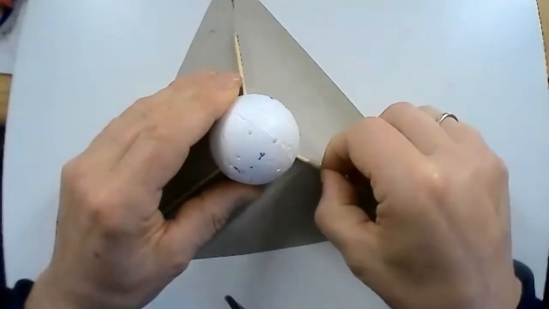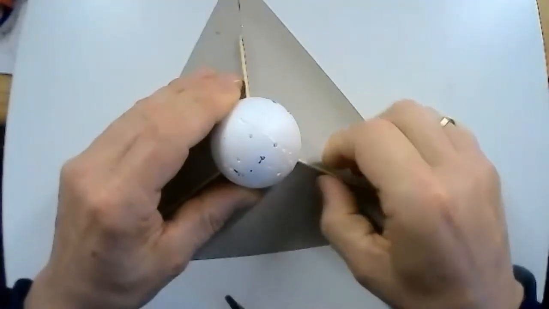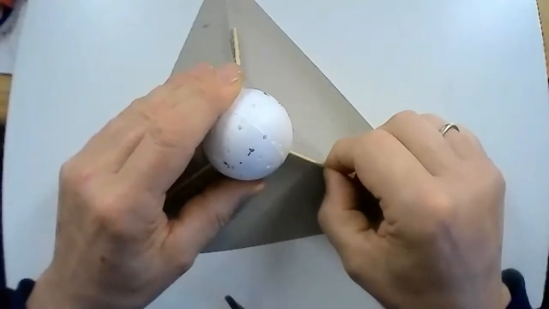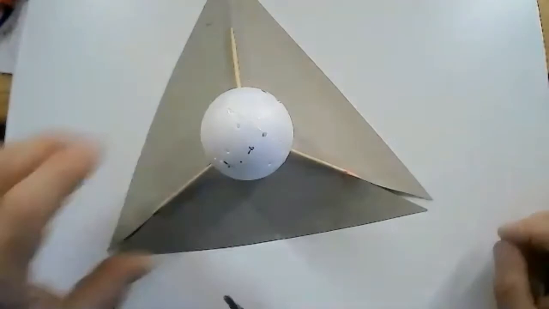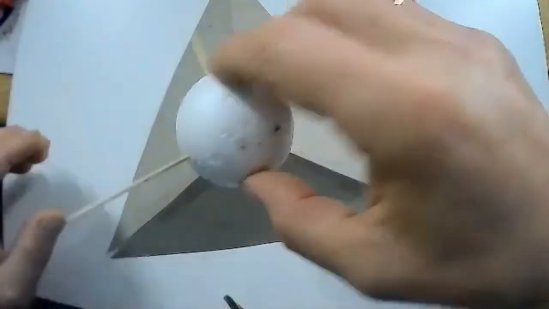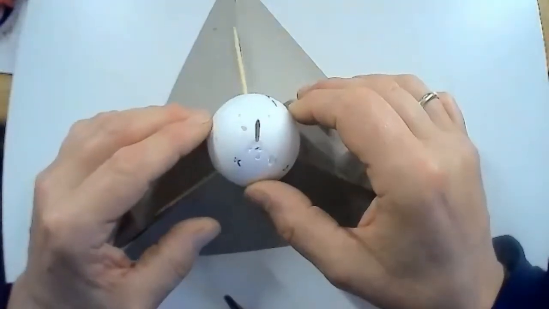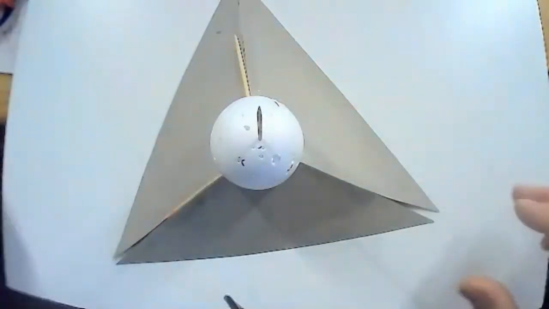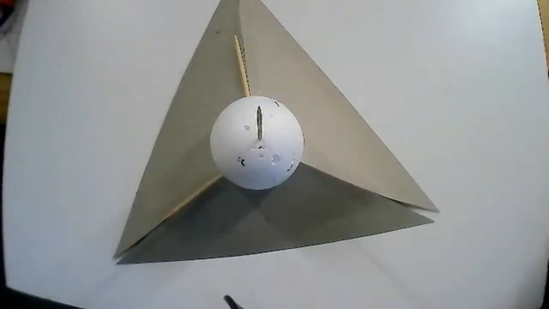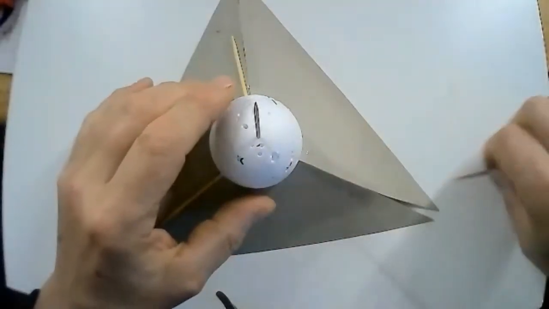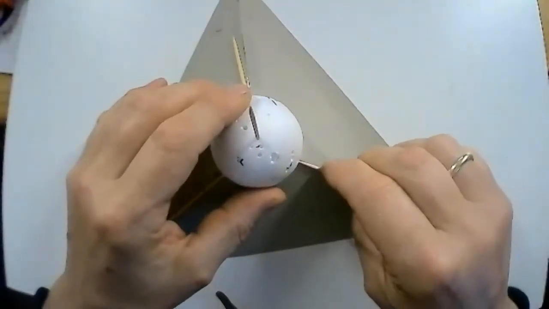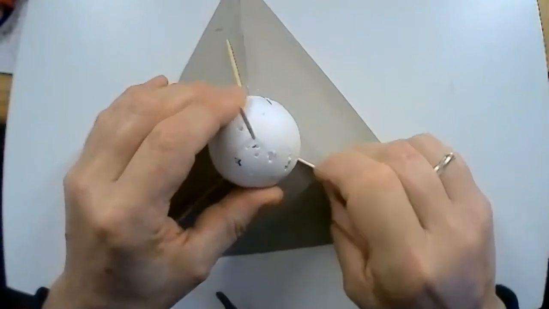Oops. So it's a little bit too strong. Okay, like this. You see? And then I turn it around and one bond gets up. So I can take the last one, the fourth one, from this side and ready.